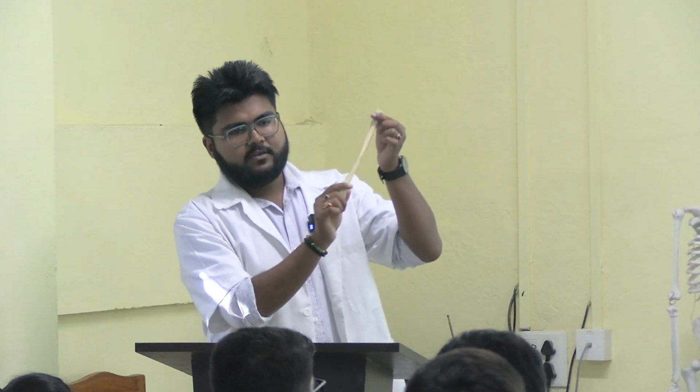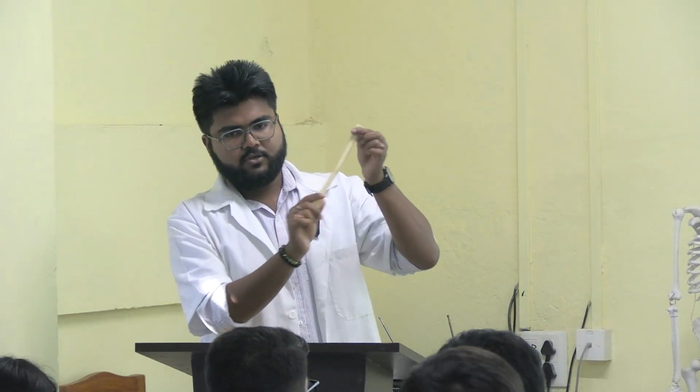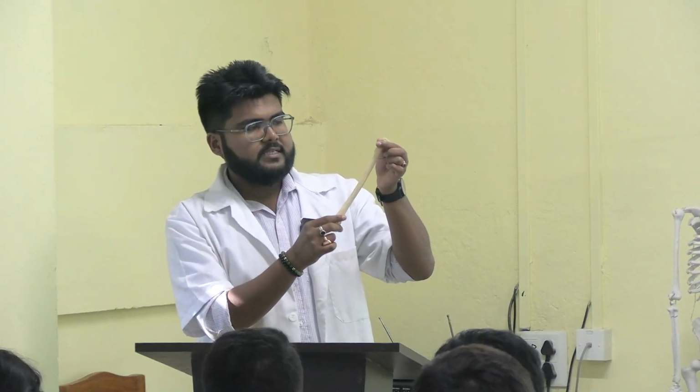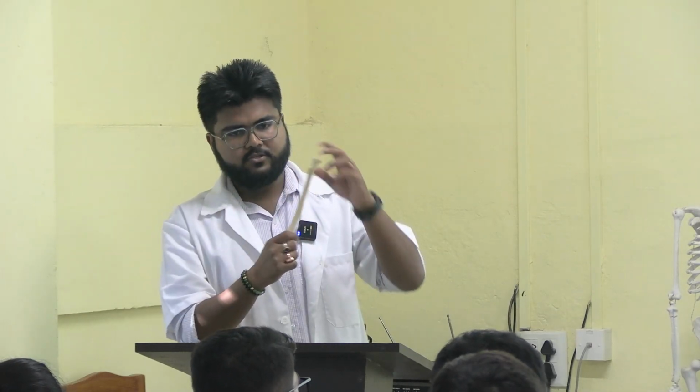Here you can see one neck is present, a constricted neck. This is called your neck of the radius. And here another structure is present. This is called your radial tuberosity. So head, neck and radial tuberosity together form your upper end. So in the upper end there are mainly 3 parts: the rounded head, the neck and the radial tuberosity.